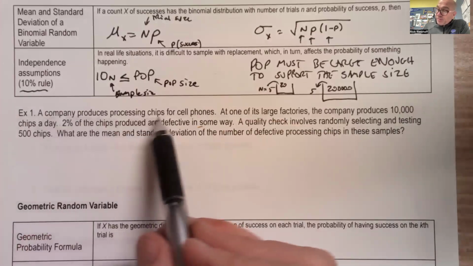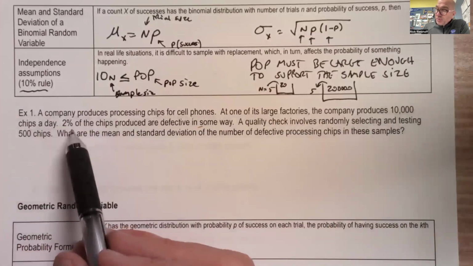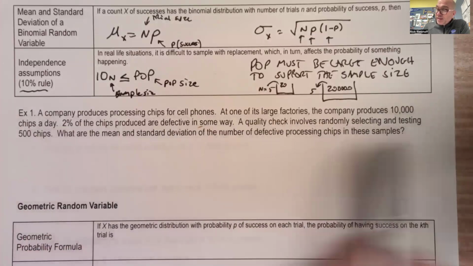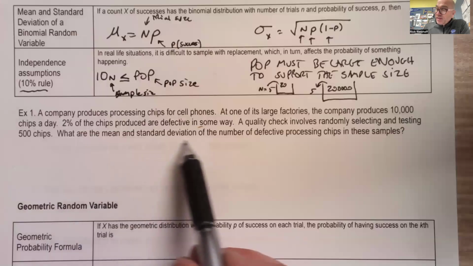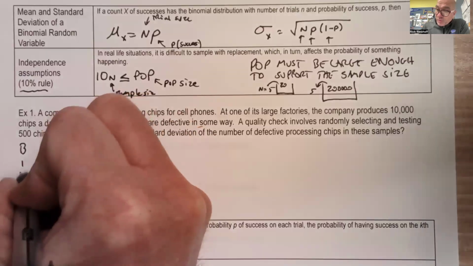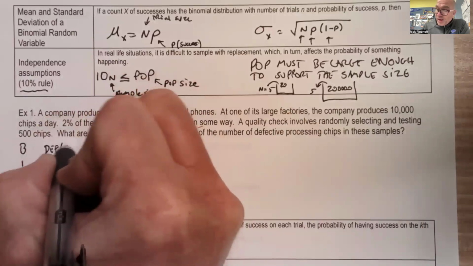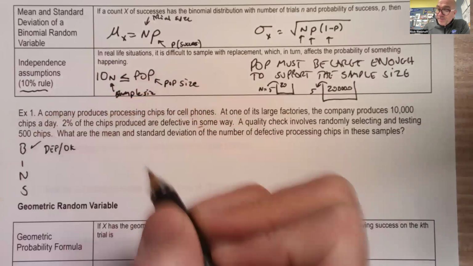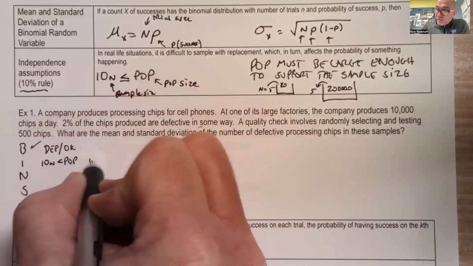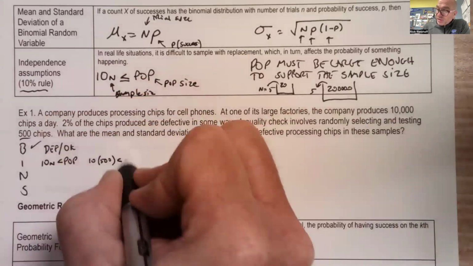Let's see. A company produces processing chips for cell phones. At one of its large factories, they produce 10,000 chips a day. 2% of the chips produced are defective in some way. A quality check involves randomly selecting and testing 500 chips. What are the mean and standard deviation of the number of defective processing chips in these samples? So let's do our checks, make sure we're okay. Is it binomial? Yes. It is either defective or it is okay, so there's only two options. So binomial, fine. Independence: let's check our 10 times the sample size against the population. So 10 times 500 chips, that was our sample size. Is that less than the 10,000?